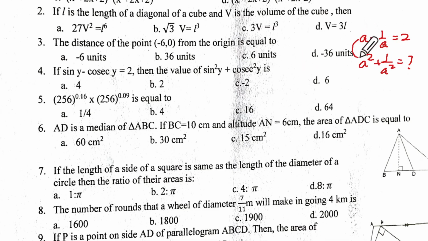Now from here, how will I get this? I have to square both sides, correct? This is the thinking step. What will I get if I square both sides? a square plus 1 upon a square minus 2 is equal to 4. So I'll get a square plus 1 upon a square equal to 6.